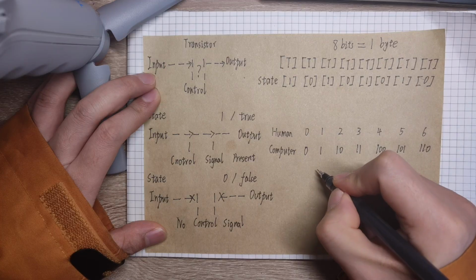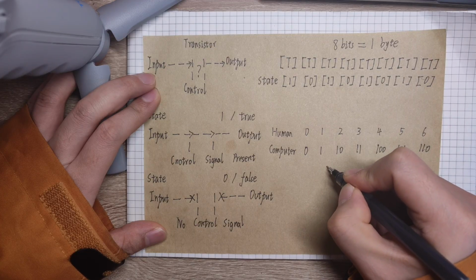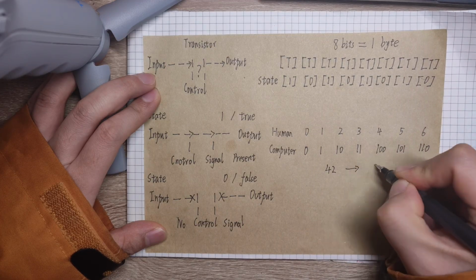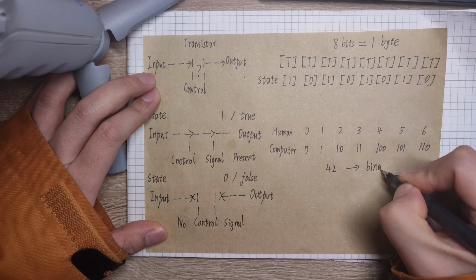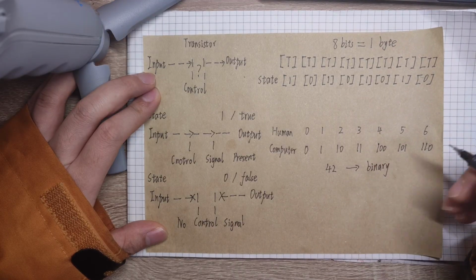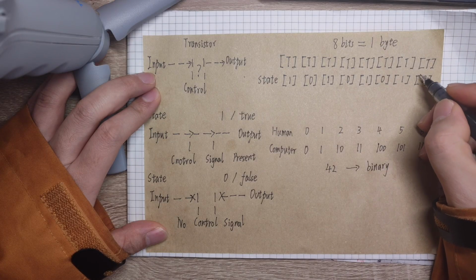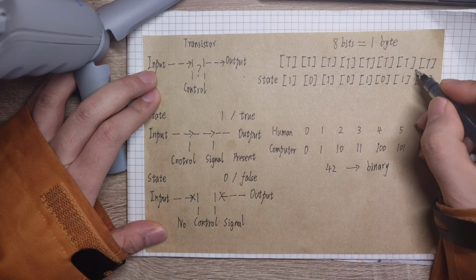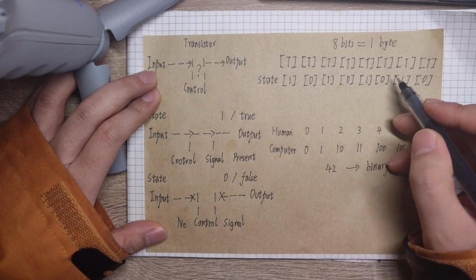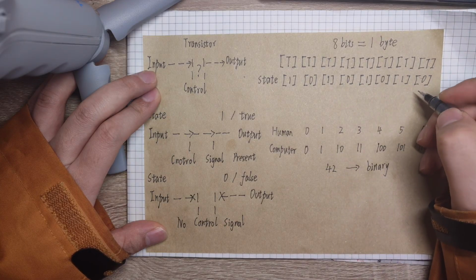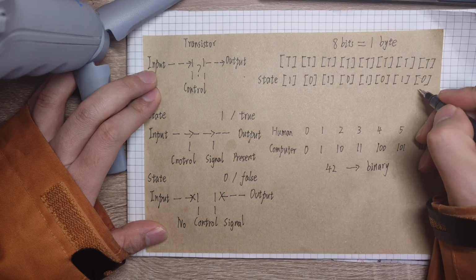Now let's try to convert 42 to binary. Each position of these LEDs represents a power of 2.